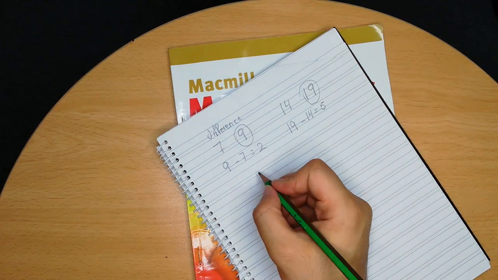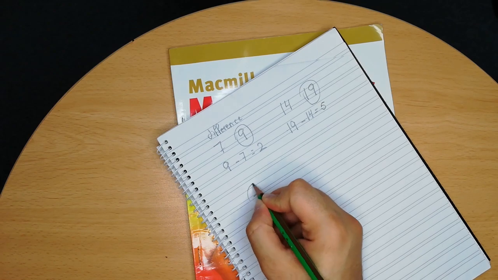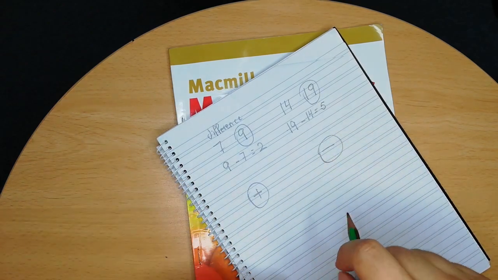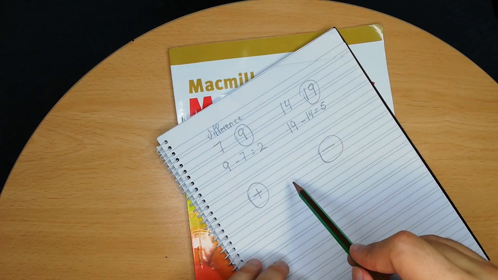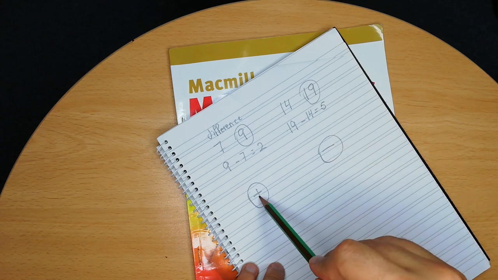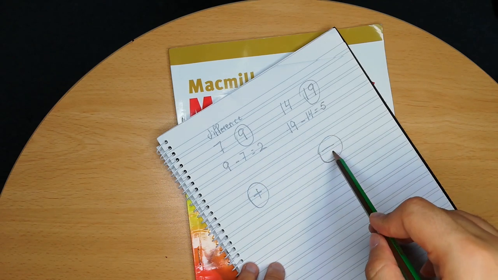Now, we have two things: add or plus, and take away or subtract or minus. These two are opposites. So the opposite of add or plus is minus or take away.